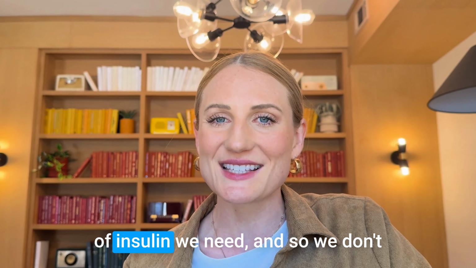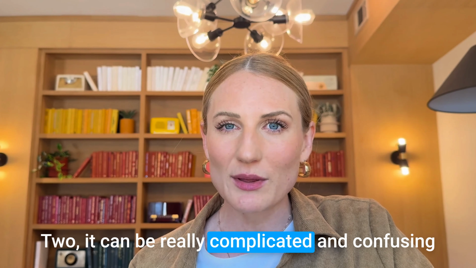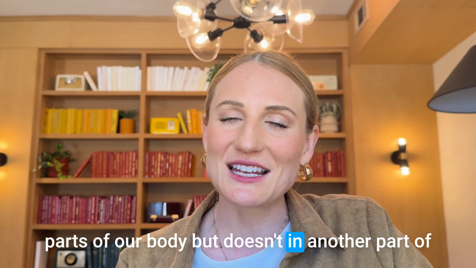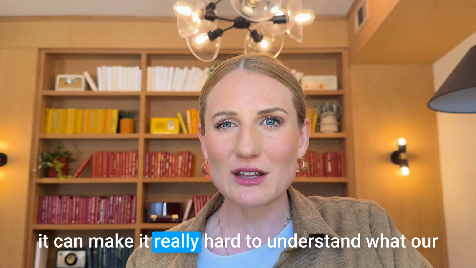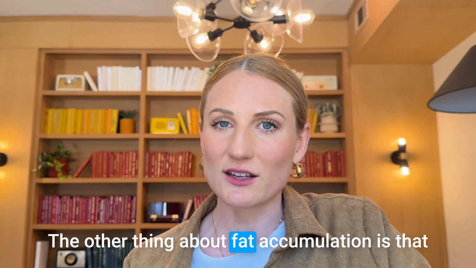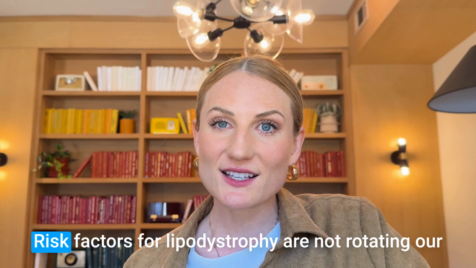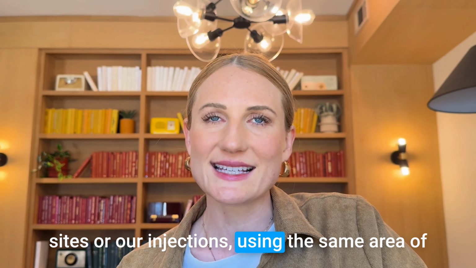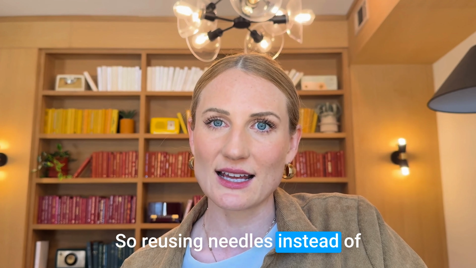One, we always want to get the amount of insulin we need, and so we don't want to have an absorption decrease. Two, it can be really complicated and confusing if sometimes our carb ratio works in certain parts of our body, but doesn't in another part of our body. And if we're not paying attention to that because of this buildup or that lipodystrophy, then it can make it really hard to understand what our settings need to be for blood sugar management. The other thing about fat accumulation is that it can lead to unpredictable absorption as well, which makes it even more complicated. Risk factors for lipodystrophy are not rotating our sites or our injections, using the same area of skin over and over again, and using dull needles, so reusing needles instead of using a new needle each time.